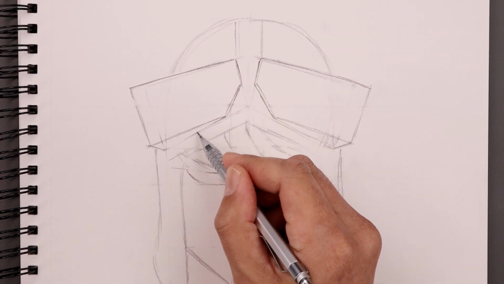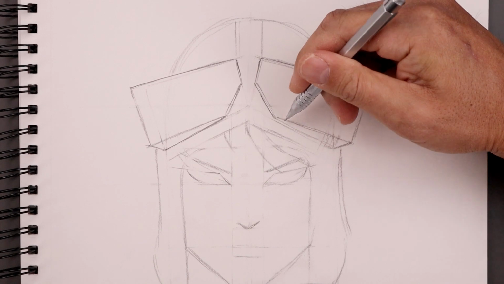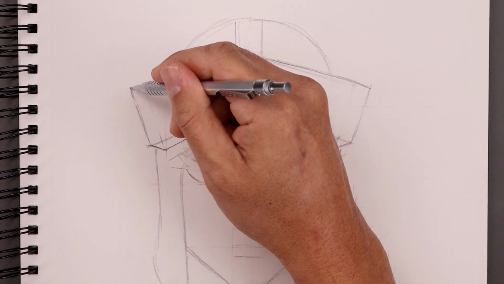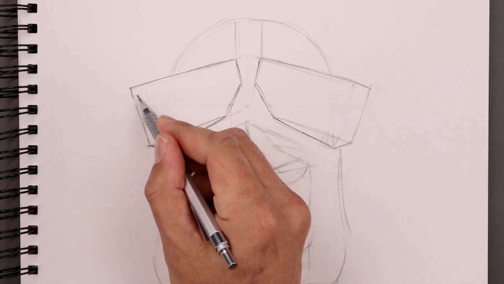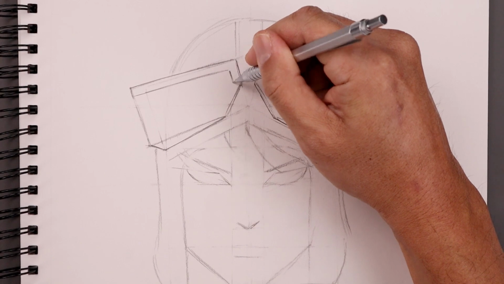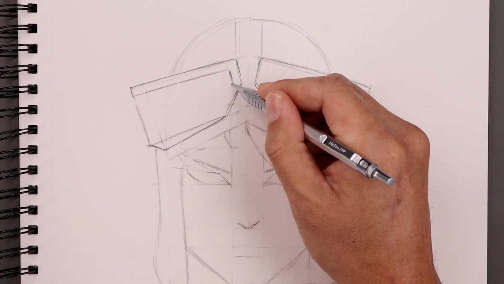I'm just going to come down across the bottom of the bevel towards the outside. I'm just going to add a thick trim along the outside of the goggle, coming in on the inside.